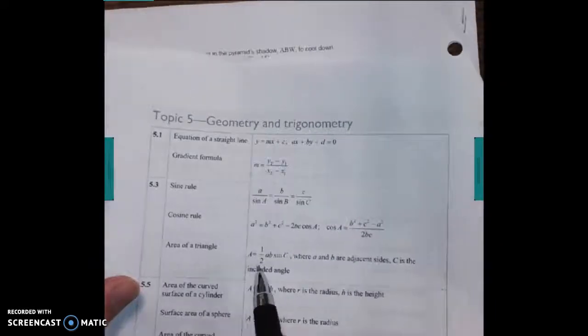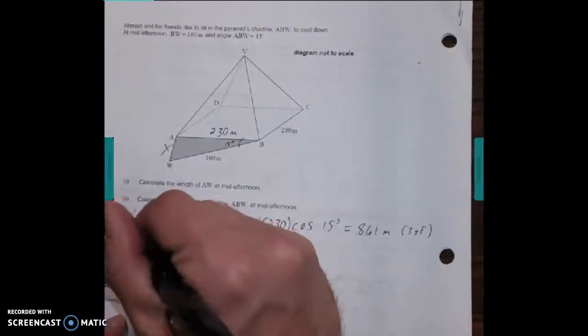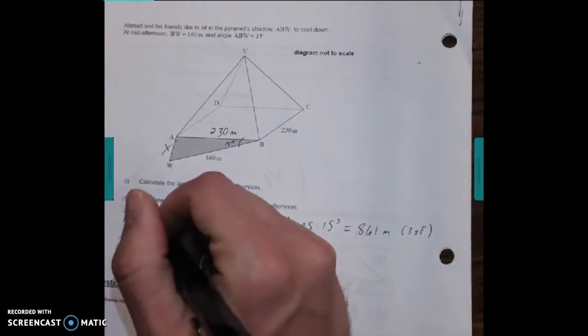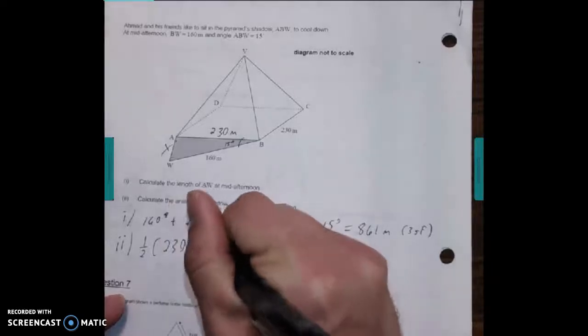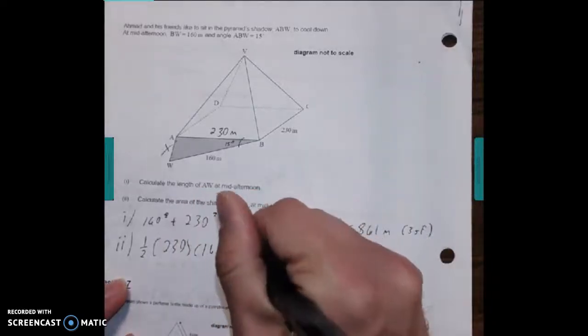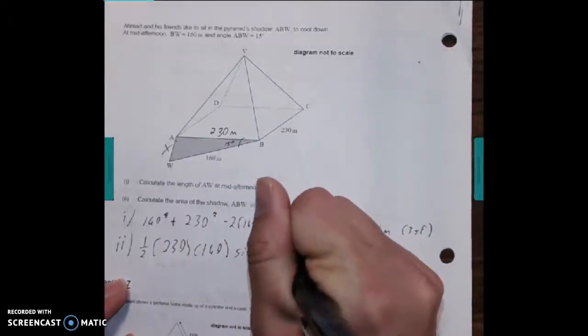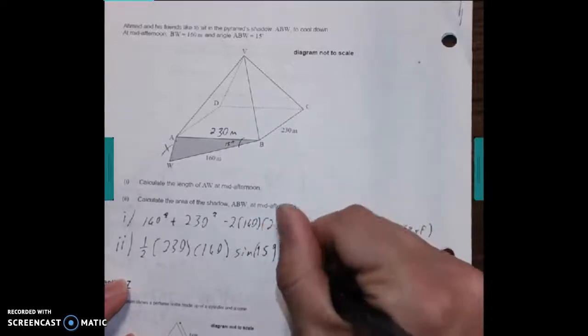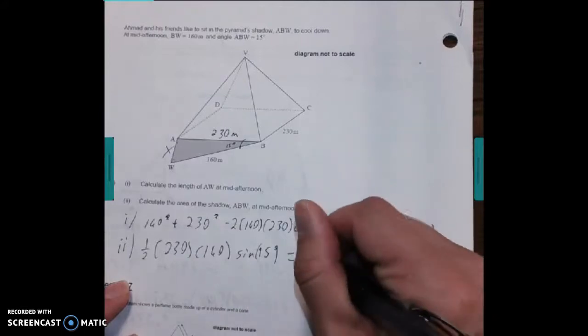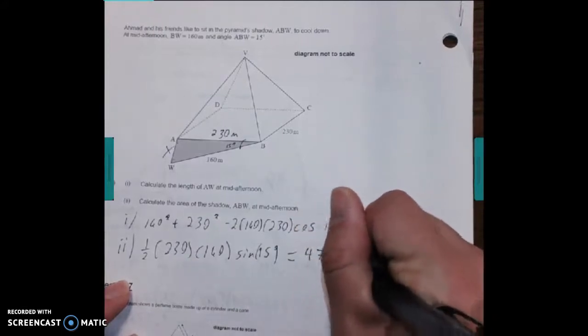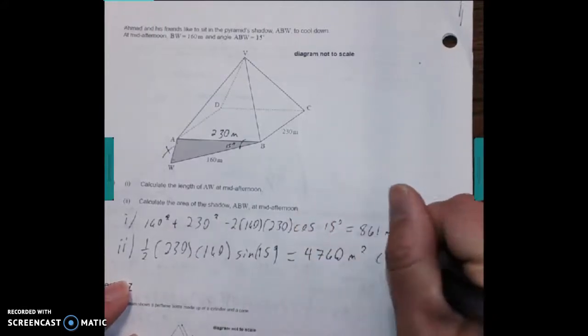The area of a triangle, when you have an included angle, is 1/2 ab sine C, where a and b are the sides you know, and C is the included angle. It's 1/2 times 230 times 160 times sine of 15 degrees, so don't make the mistake of doing cosine there, it's sine, and that, when you type it in, is 4,760 meters squared to 3 significant figures.